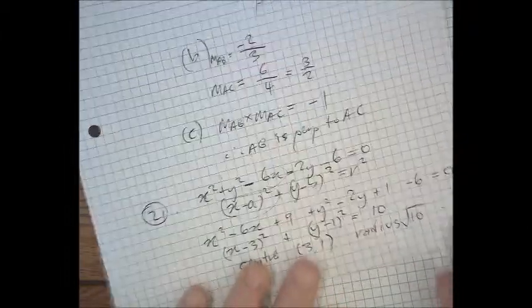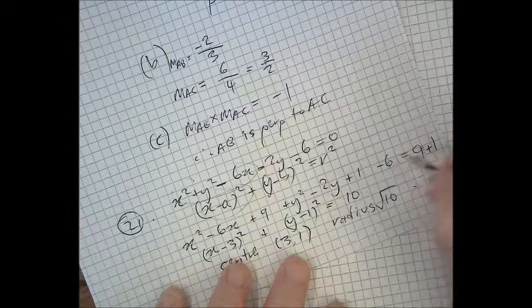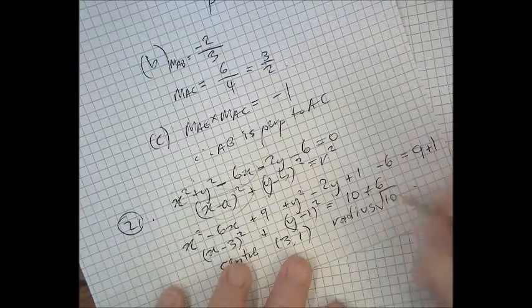I realised I've made a mistake here. On this previous one, I completely forgot about the -6. Sorry about that.